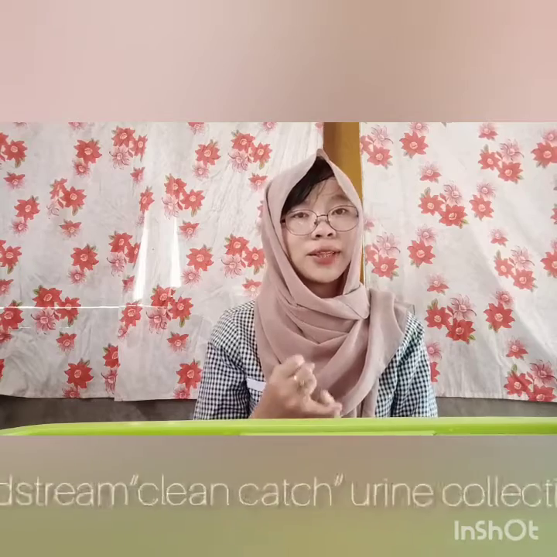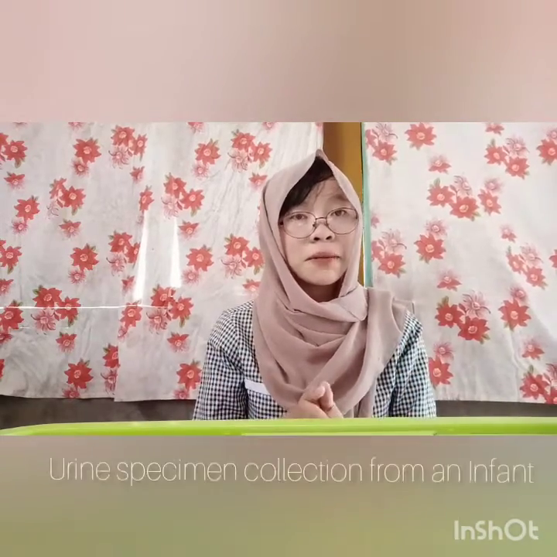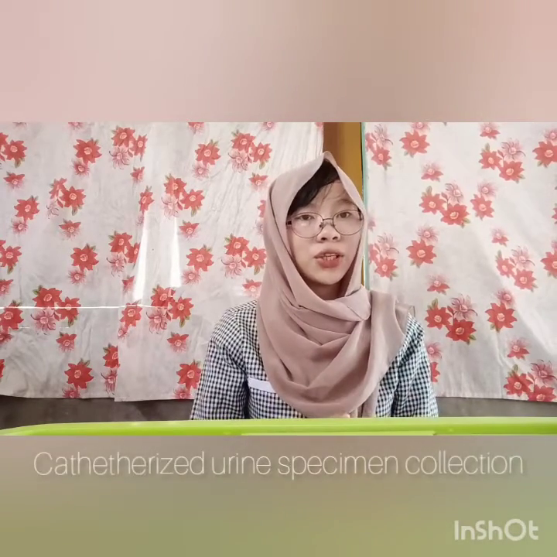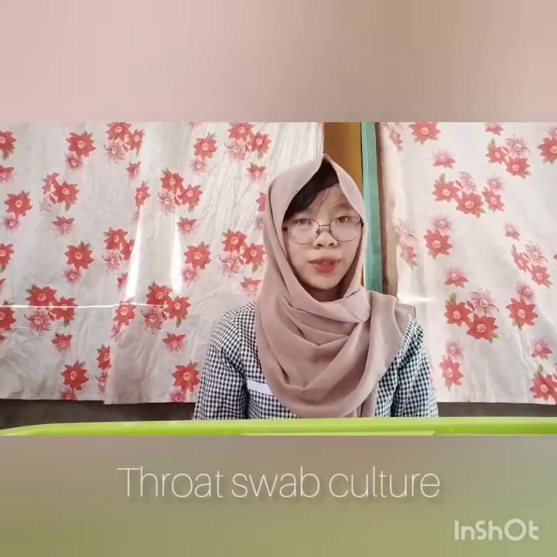entitled Specimen Collection. A specimen is a sample taken from the patient's body to use in diagnostic and laboratory examination. There are some types of specimen collection: clean catch or midstream urine collection, 24-hour urine specimen collection, urine specimen collection from an infant, catheterized urine specimen collection, stool specimen collection, sputum specimen collection, and the throat swab culture.